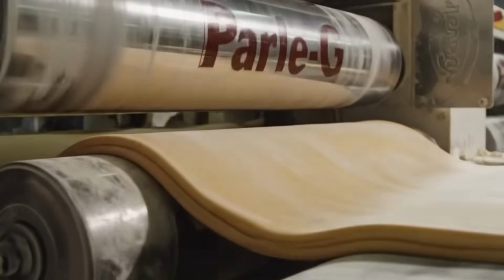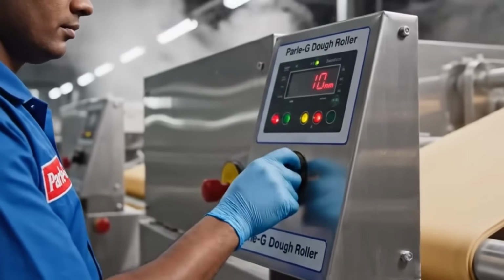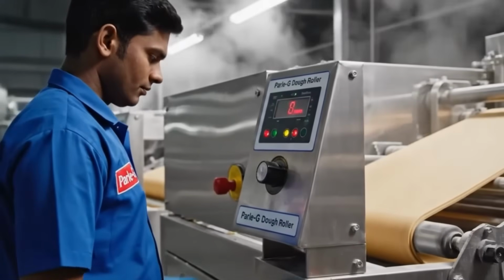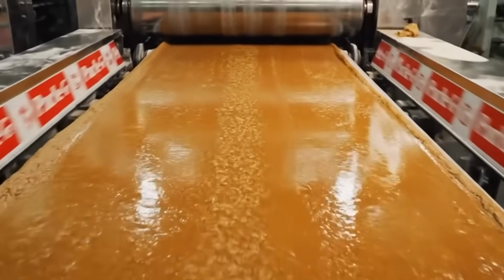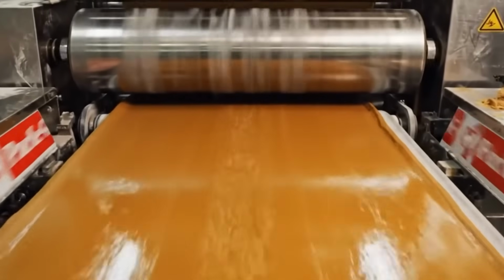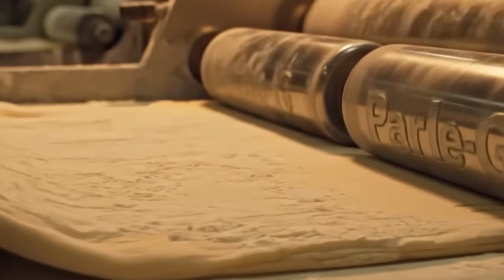Formed pieces are transferred onto baking bands or trays. Transfer must avoid deformation. Conveyors use gentle acceleration and minimal drop heights. Spacing is controlled because pieces can spread or expand slightly during baking. If pieces are too close, they can merge.